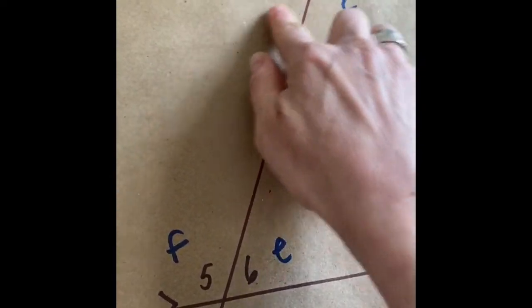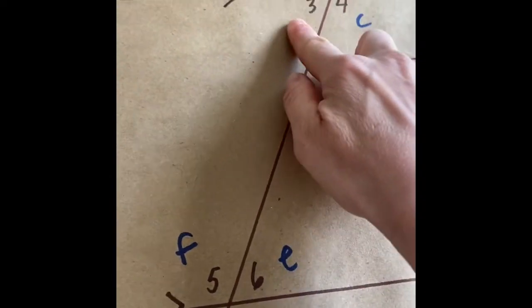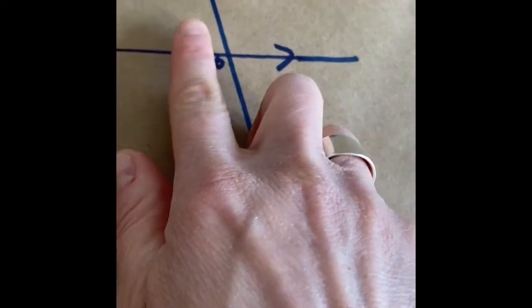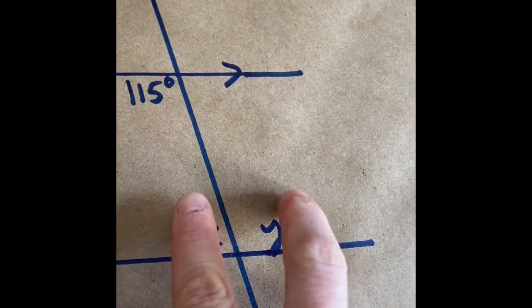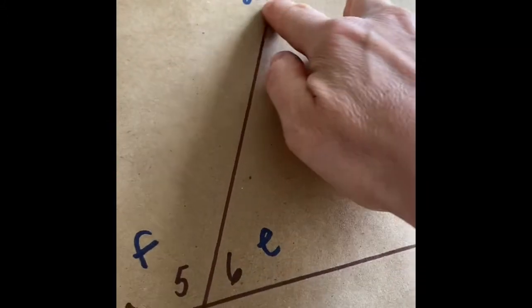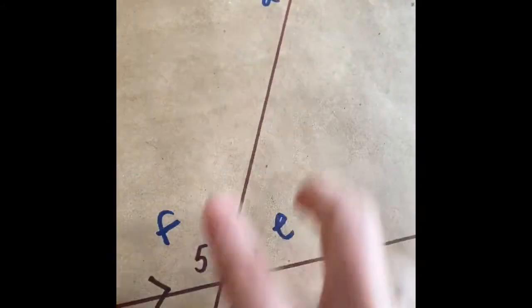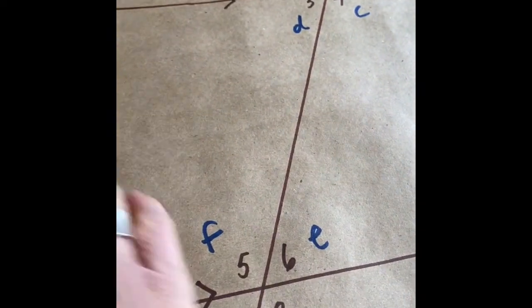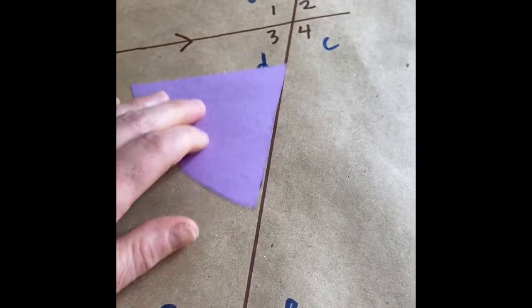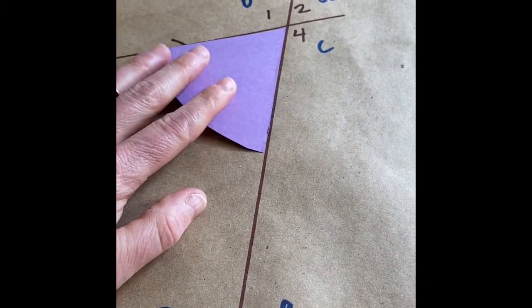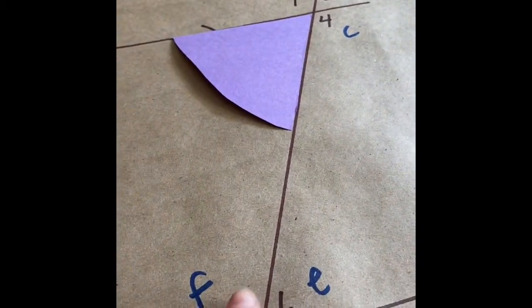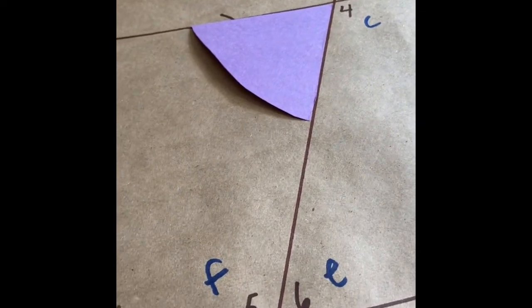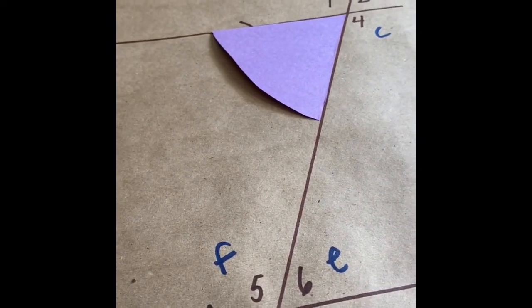If I were to use this, that means angle 3 or angle D is in the same spot as the 115. And we want to find the two angles down here. So I know that this is 115 in my example. I want to find the 5 and the 6. So let's use our pieces. This would be the angle that was 115. We want to find this one and this one. So of those two angles, which one is equal to the purple?